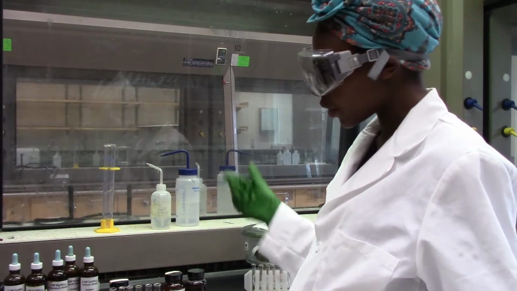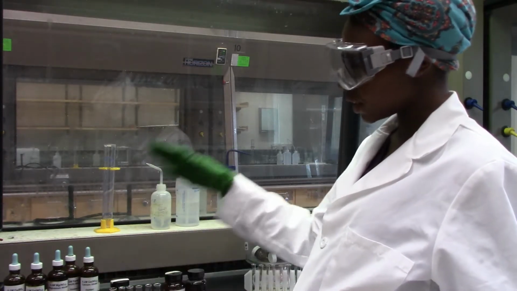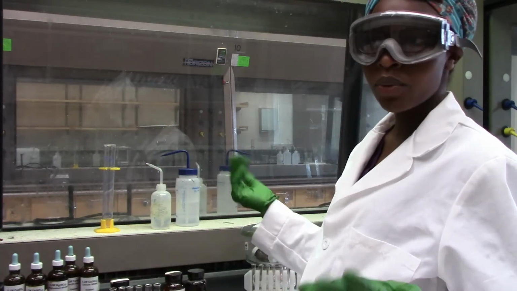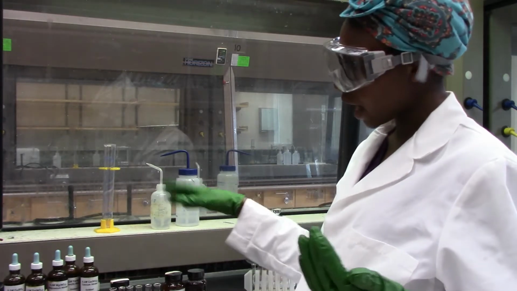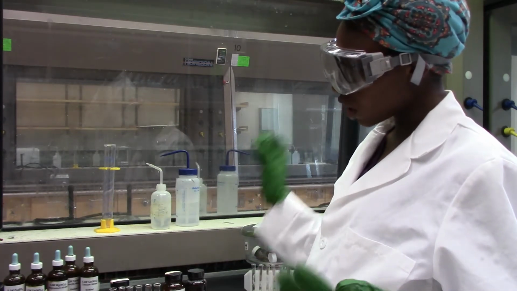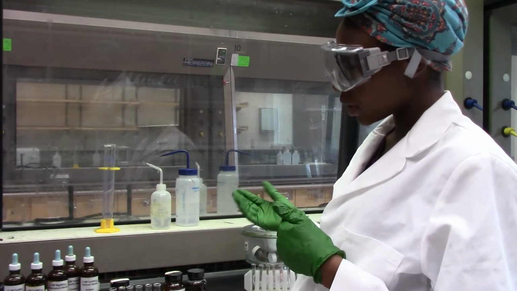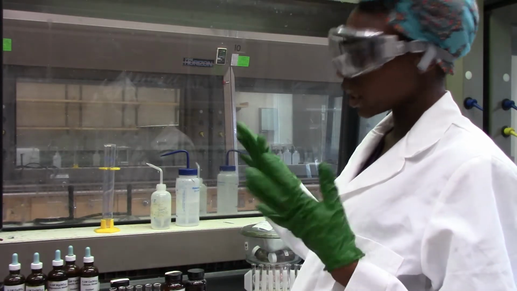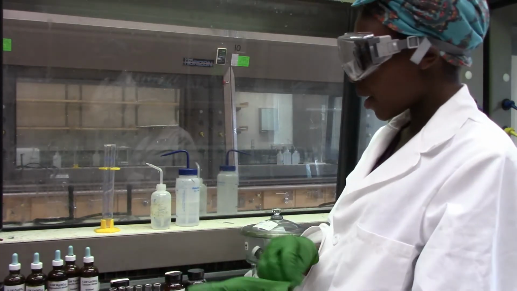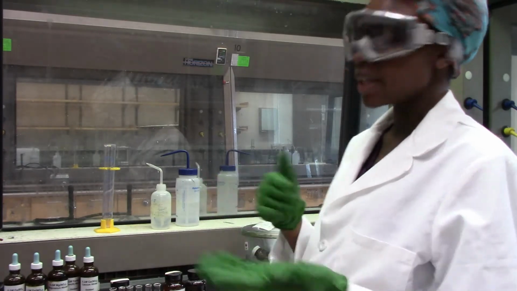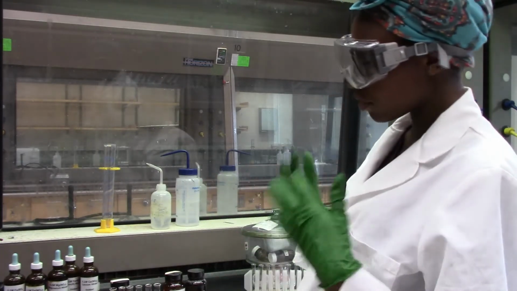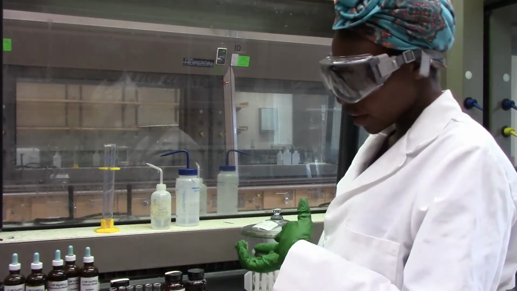So for example, if copper is more reactive than iron, then we expect that if we put copper in an iron solution, it's not going to displace the iron. But if we put iron in a copper solution, then iron is going to displace copper from the solution and form the copper solid and an iron solution.